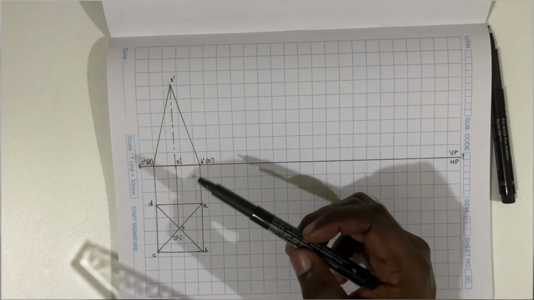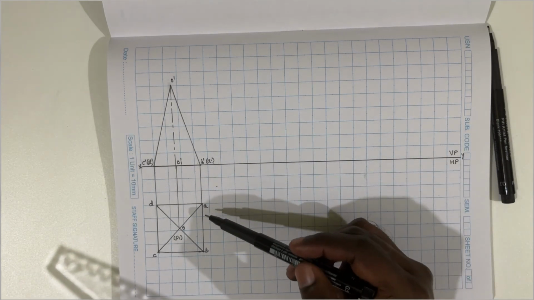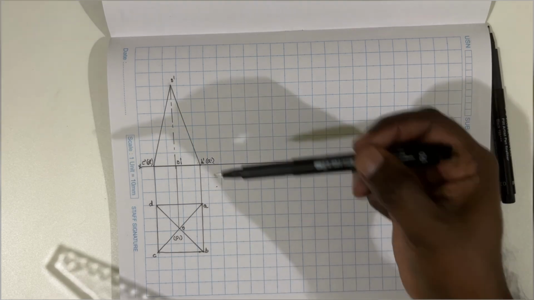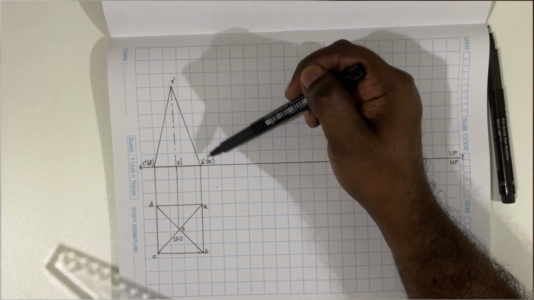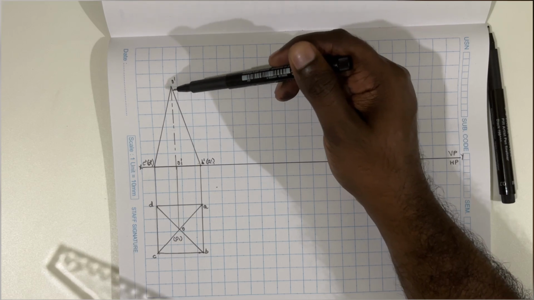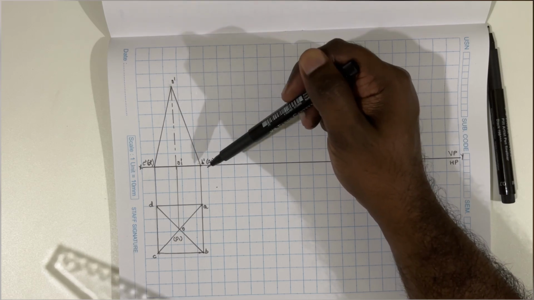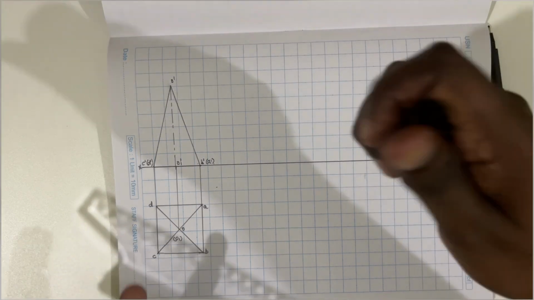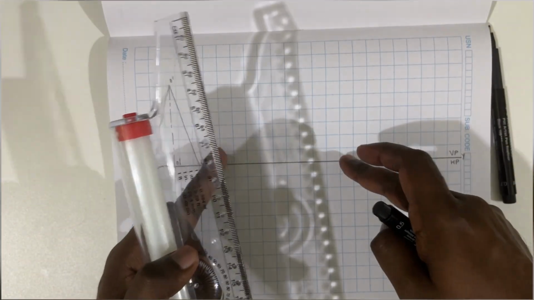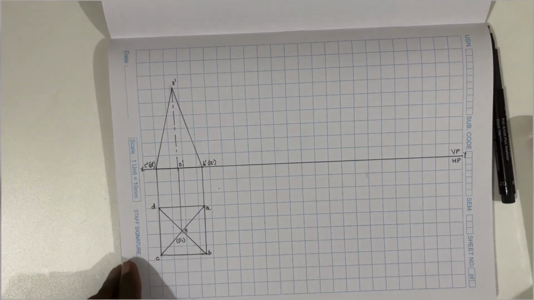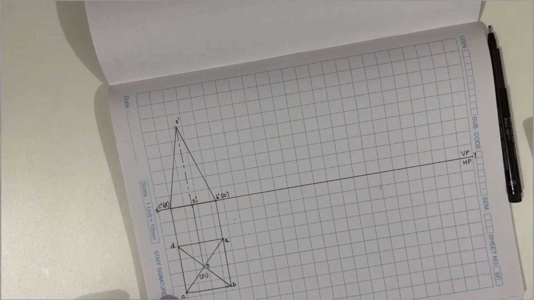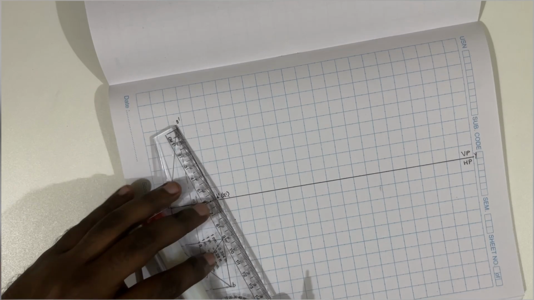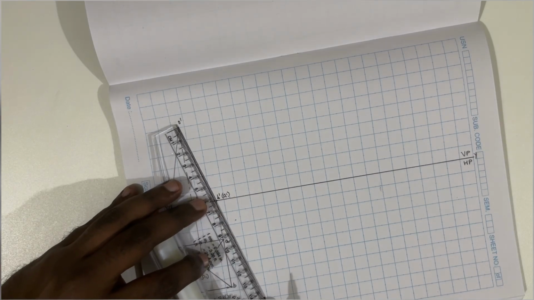So now we will rotate the pyramid in such a way that it is resting on one of its slant triangular faces, that is AOB. So you can just see that O dash, B dash, A dash is this triangular face, which is not seen but seen as a straight line here, the slant line here. So it has to be rotated in such a way that it will be resting on one of its slant triangular faces. So for that, we will just measure the length of this slant edge and transfer that on the reference line.